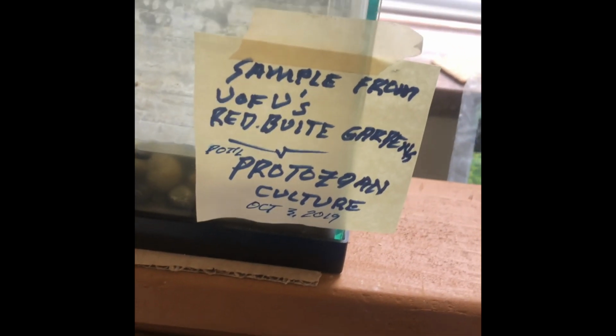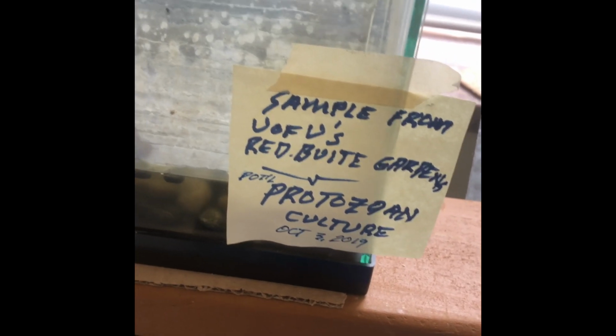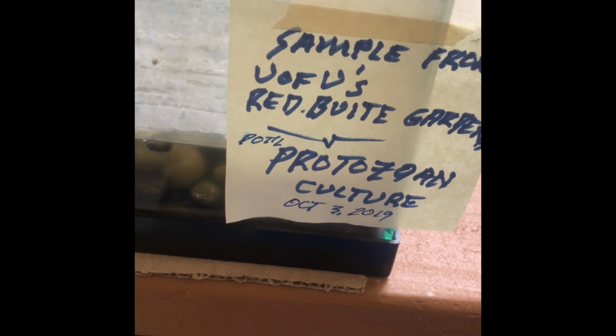So this is, I'll show you this. This was a sample from the U of U's Red Butte Gardens. We looked at some protozoan cultures back October 3rd, 2019, a little while ago. So, we got some things happening still. You know, I am kind of curious. It smells very alive. I don't know what that means necessarily, but it does smell like a pond. We got some green things.